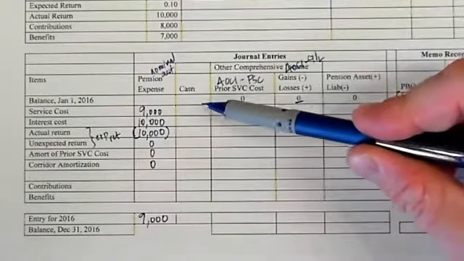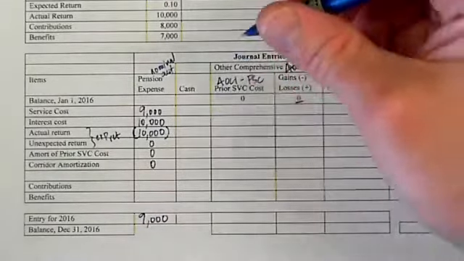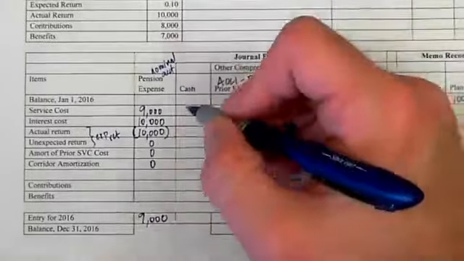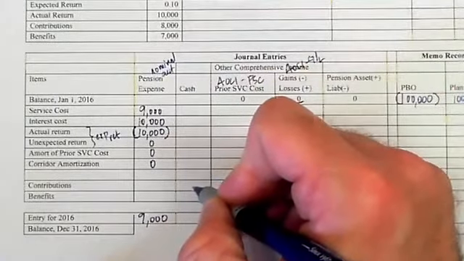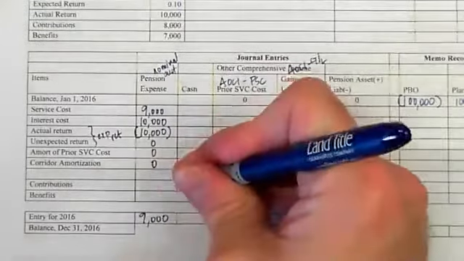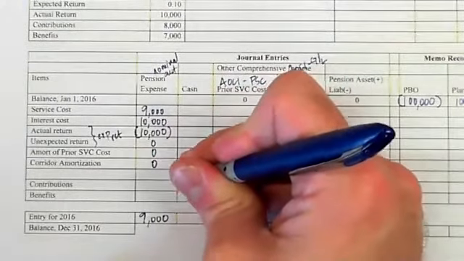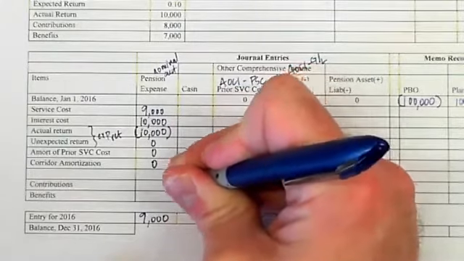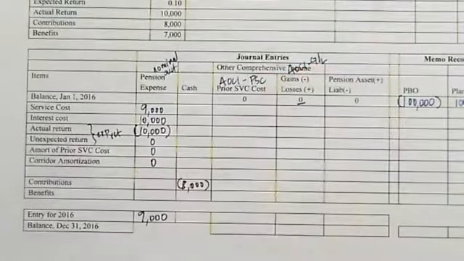Now the cash, this just refers to the cash contributions, because this is the only way that cash is actually exiting our firm, is when we put it into the plan assets. So that $8,000 of cash is again going to be credited and put there.